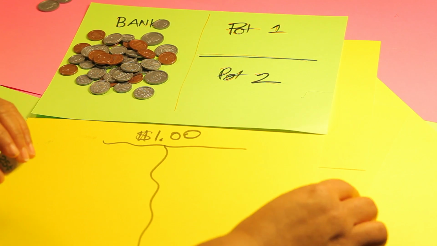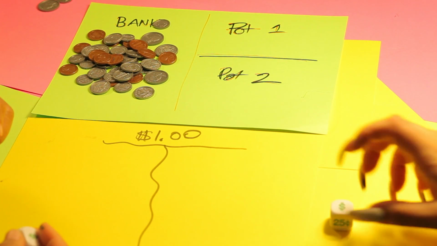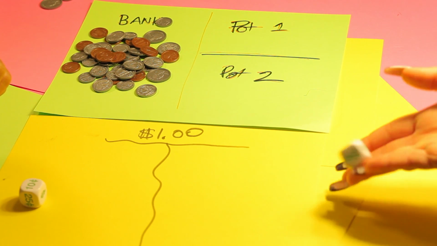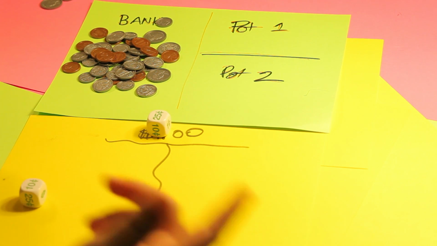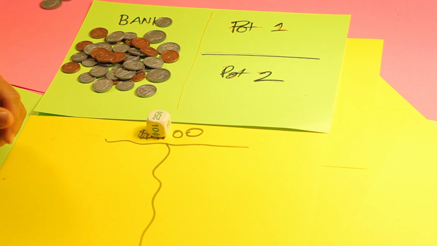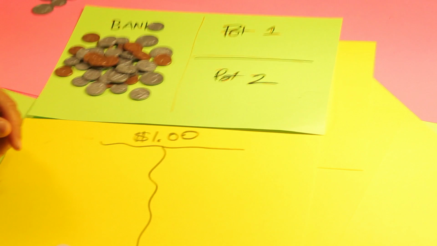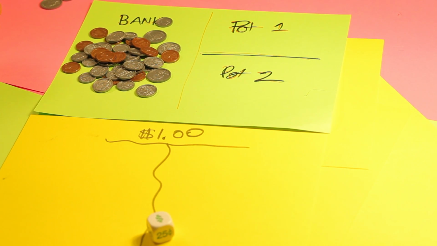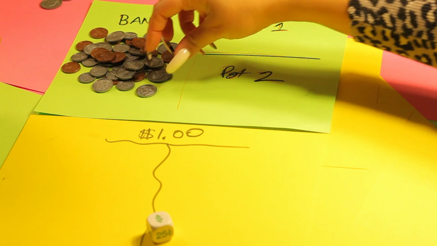All right, so we are going to roll to $1. We're going to roll to see who goes first. I got 10 cents. Brittany got 25 cents, so Brittany goes first. So now she's going to roll. And when you get the $, that means you can take up to 25 cents out of the pot, because you're going to need exactly whatever the change is necessary to get to the $. So you can take up to 25 cents. Brittany, what are you going to take? 25 cents. Okay, so take 25 cents out of the pot.